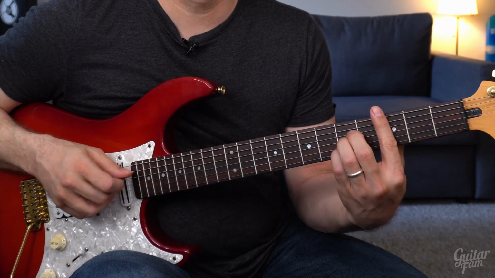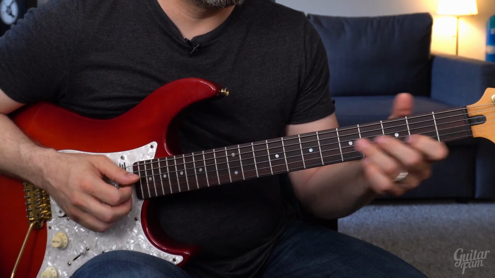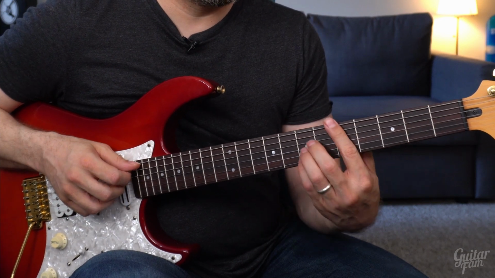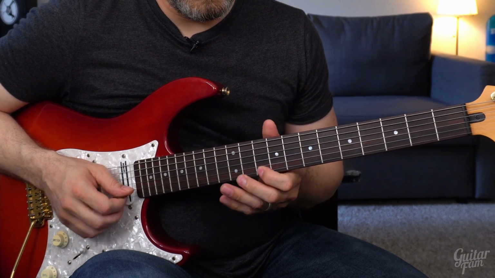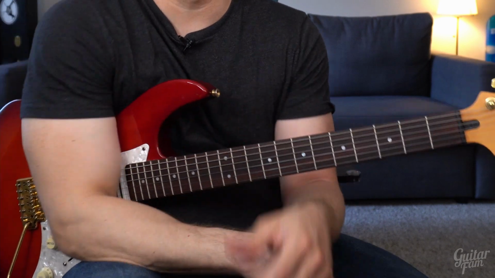When I move to a C, I find a C somewhere else. And when I move to a D, and when you go back to the G, just hit the G notes too.